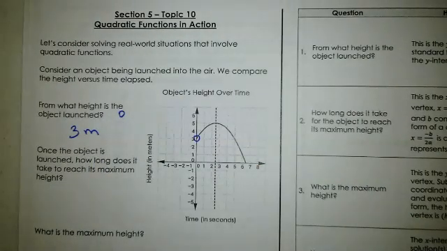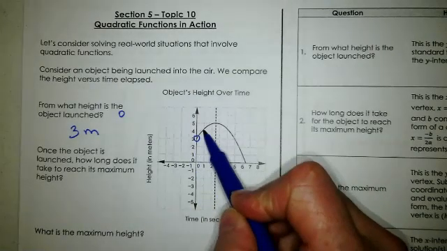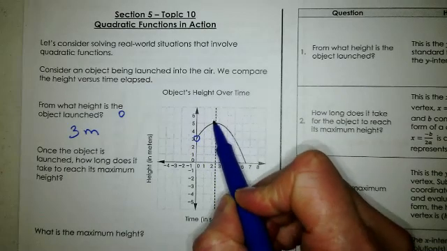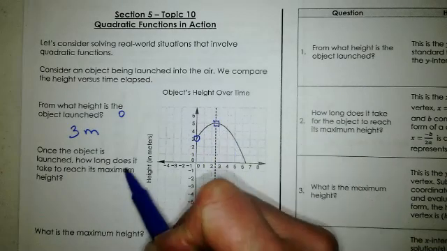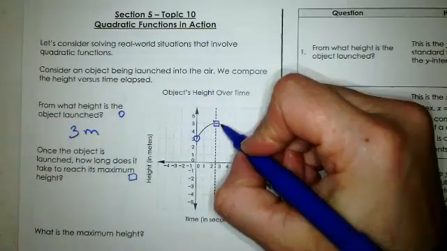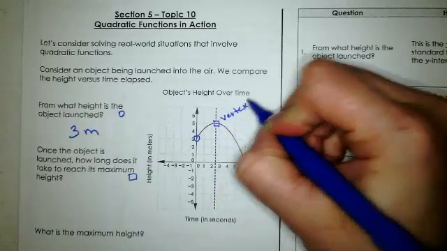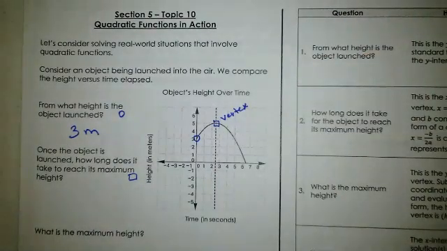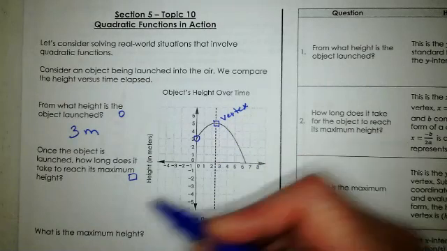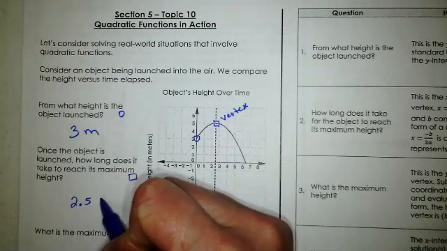Once the object is launched, how long does it take to reach its maximum height? So as we're following along the curve, we get up to this point and then it turns and starts to go down. So the maximum height is right here where this box is. That would be called the vertex. So the maximum height is going to occur at the vertex. And if we follow the dashed line down, we're looking at about 2.5 seconds.